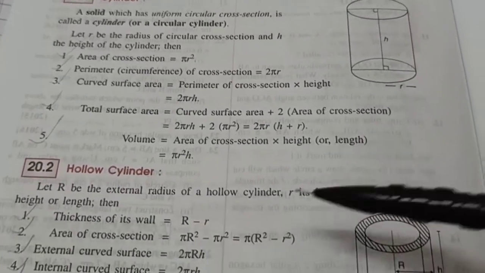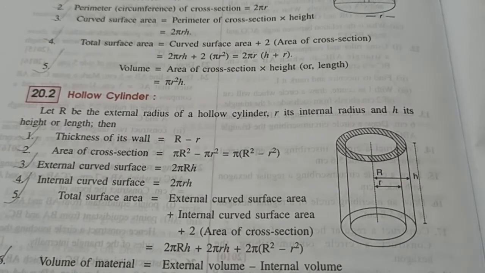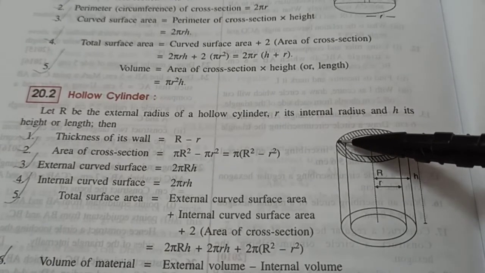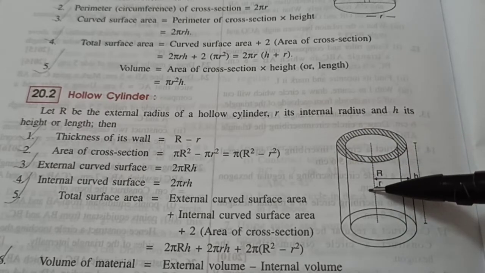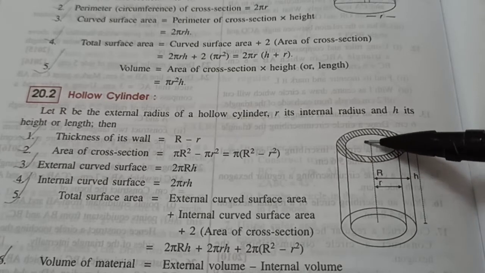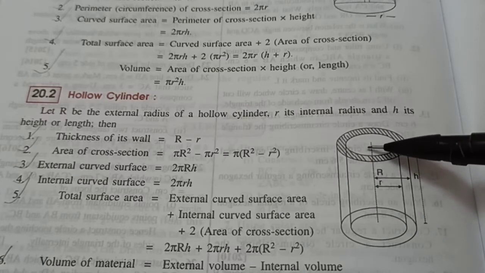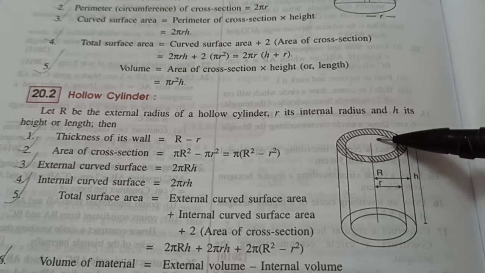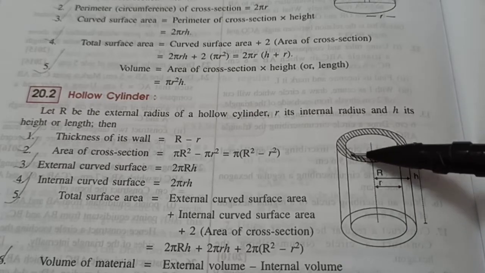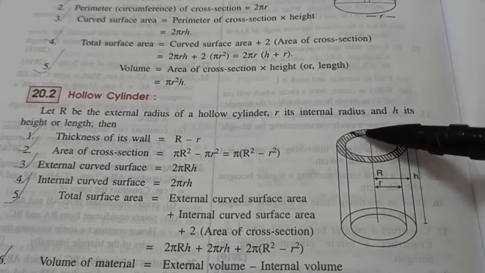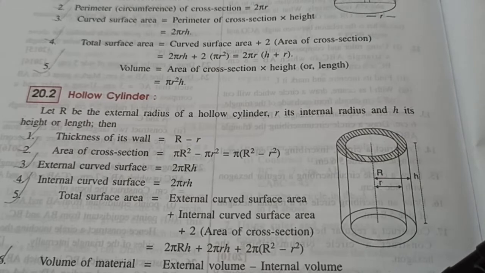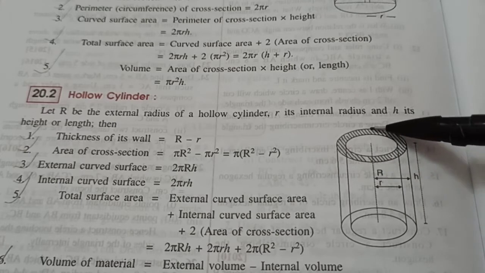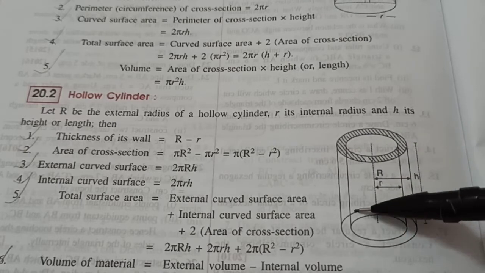What if the cylinder was hollow, something like this? That means it has some thickness. That means it has external curved surface area as well as internal curved surface area. If you want to paint it, we'll have to paint it from the inside also. The top part is not a circle now, it's a ring. You can actually put your hand through it. It's hollow from inside. So there is a ring on top which needs to be painted as well, and there will be a ring at the bottom as well.